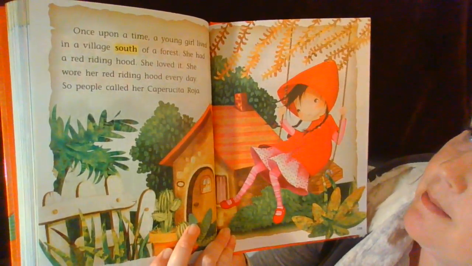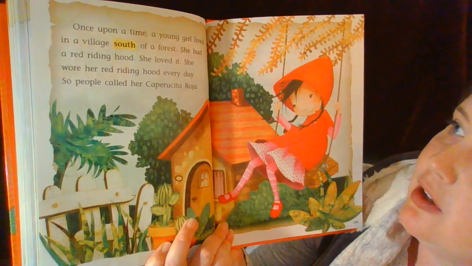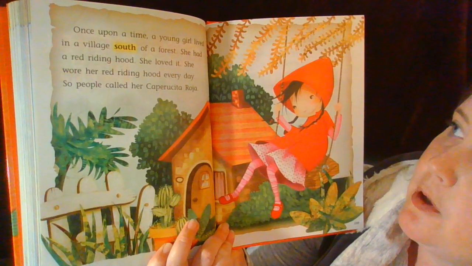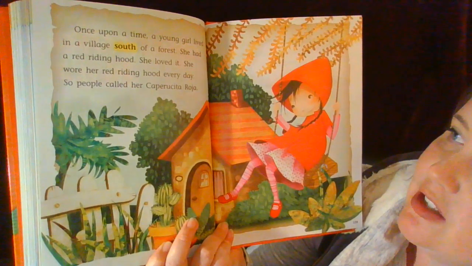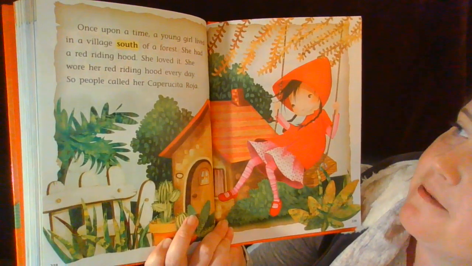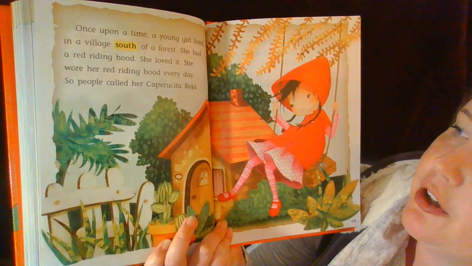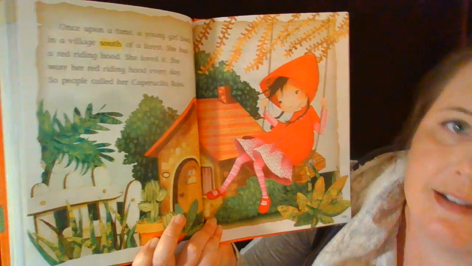Once upon a time, a young girl lived in a village south of a forest. She had a red riding hood. She loved it. She wore her red riding hood every day, so people called her Caperucita Roja.